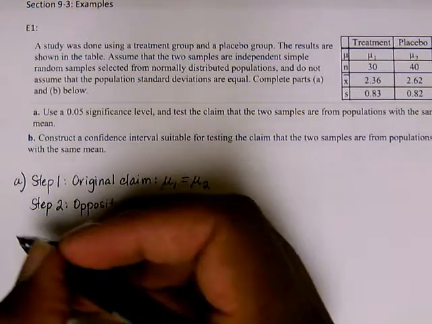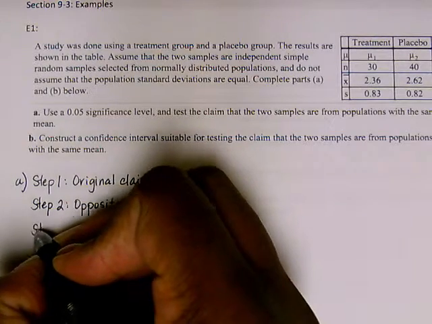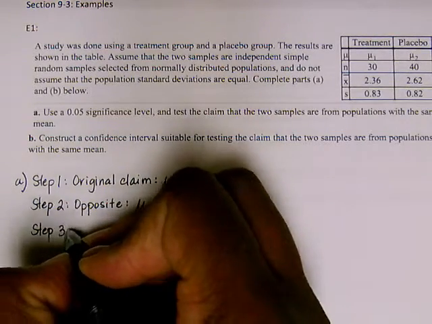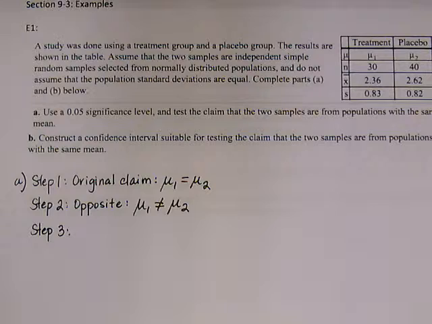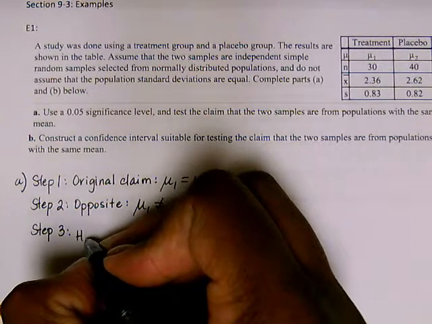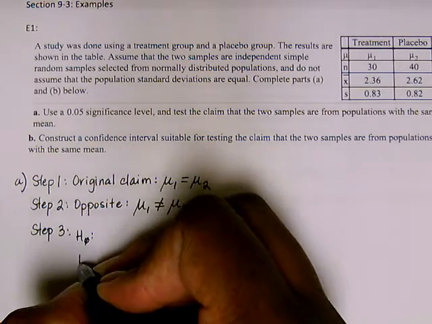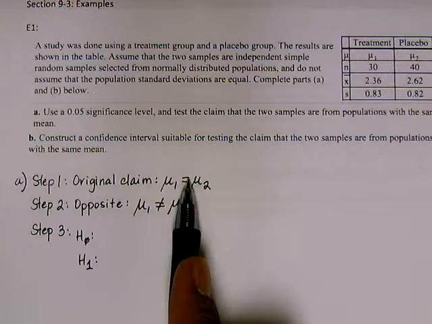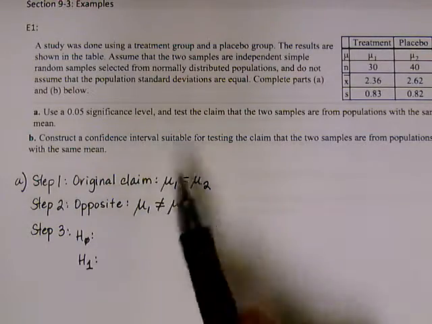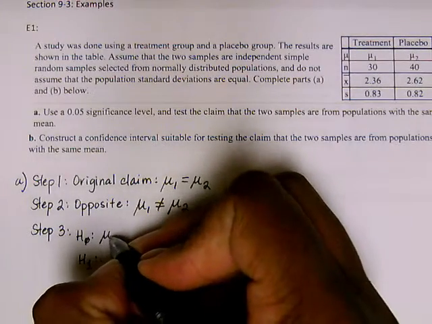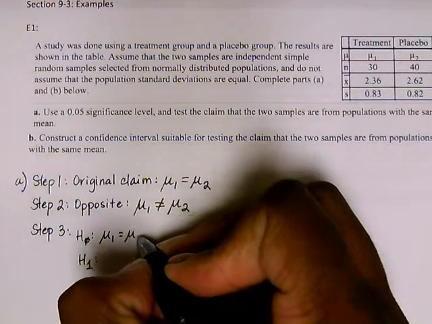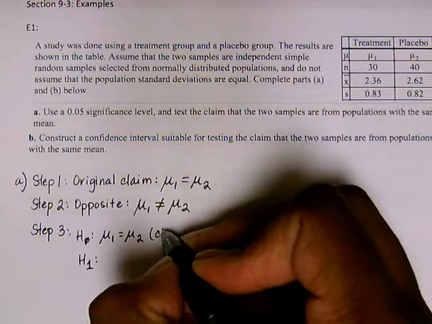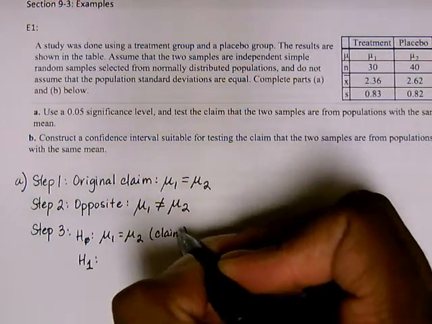Now step number 3 is writing the null and the alternative hypothesis. So here the null has the equal sign, the alternative does not. In this case here, your original claim has the equal sign in it. So mu1 equaling mu2 is your null hypothesis. Not only that, that's your claim.